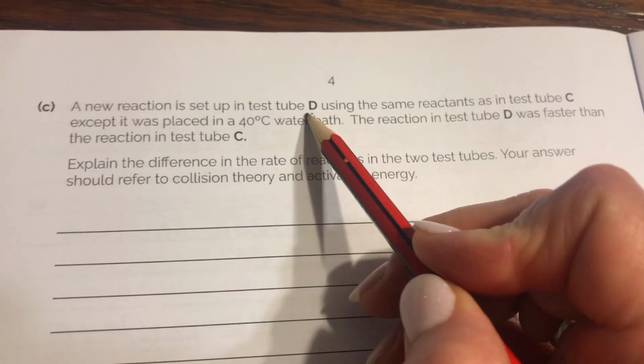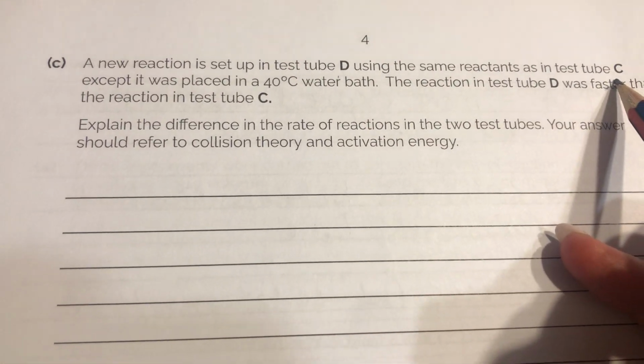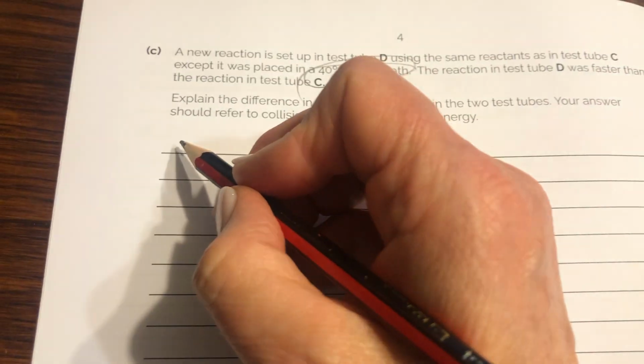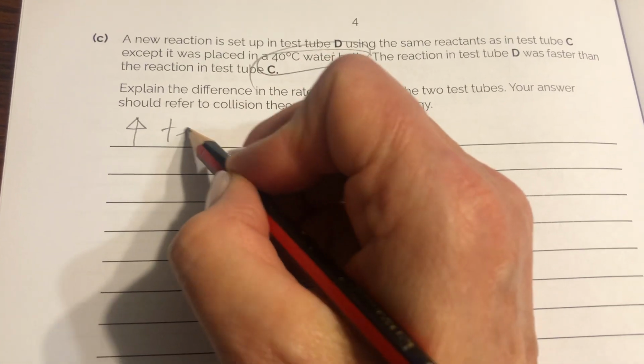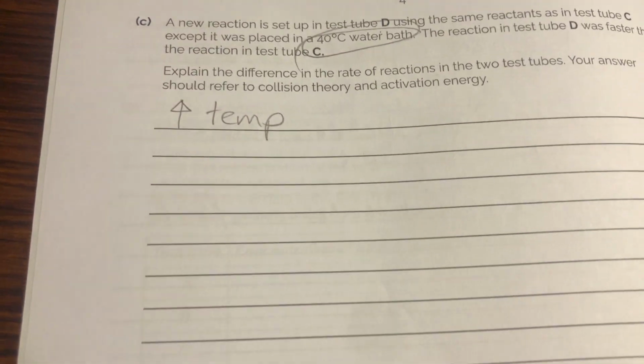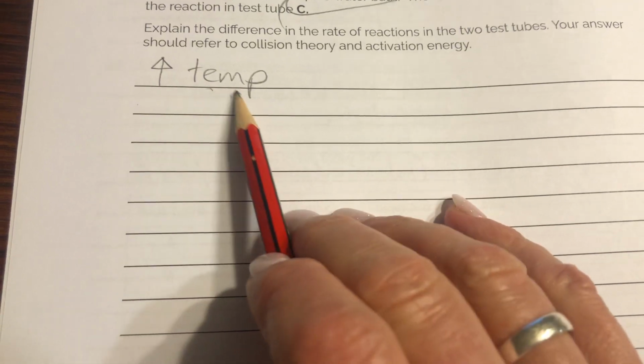And then the third one here. So a new one is test tube D. So we're having the same as test tube C, but we've got a warm water bath. Right, so this one is an increased temperature. Now please, you only have to explain one of them, either the increased one or the decreased one. So I'm just going to go for the increase.